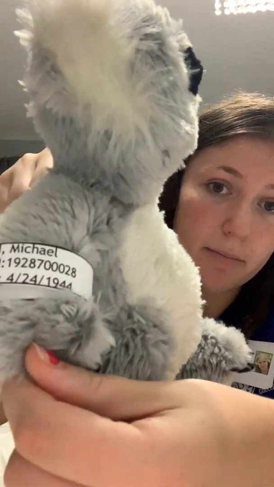I've got my patient right here. I've got his arm bands. I'm going to have my patient confirm again his name and his date of birth. I'm going to look here: Michael, date of birth 4/24/1944. That matches here with his armband. So now, since it matches with his armband and I've looked at the allergies that also match, I'm going to go ahead and do right medication.